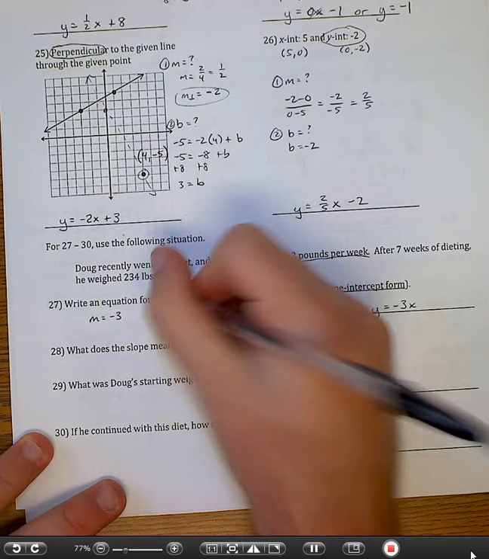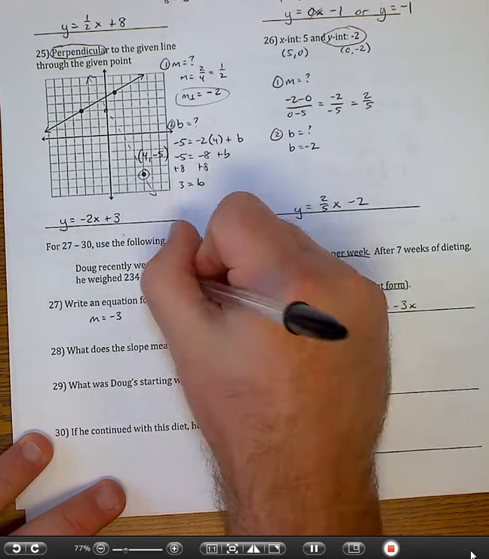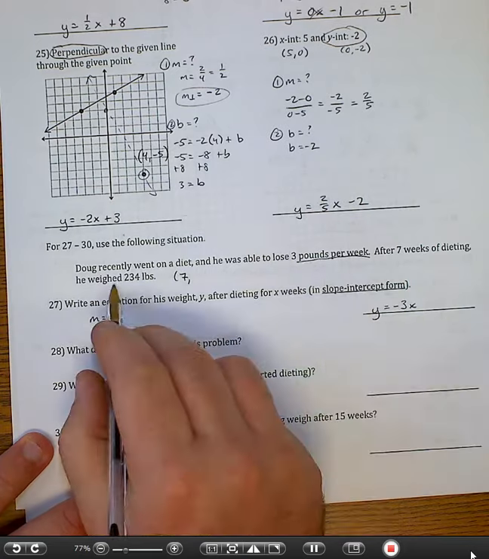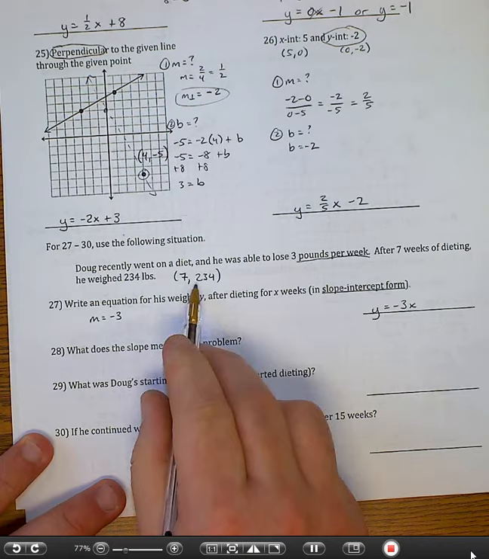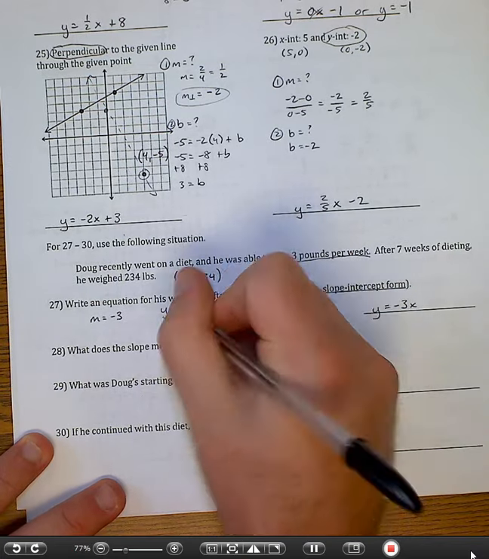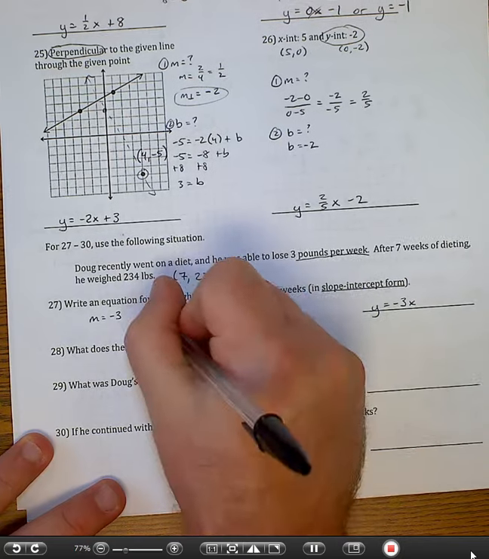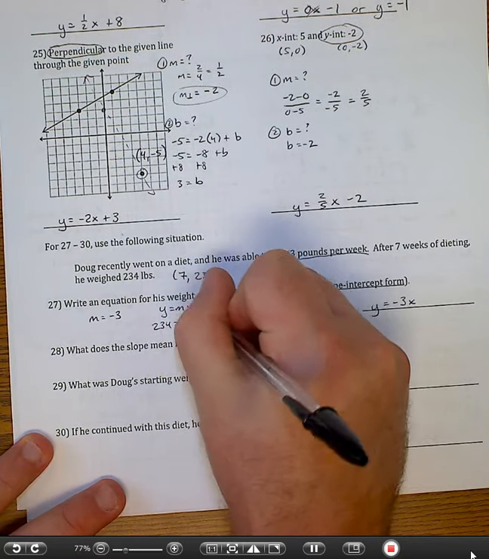To do that, I need to see that I have a point here. 7 weeks, that's an x value. He weighed 234 pounds. That's a y value. So I'm going to use that point with that slope. Y equals mx plus b. And I put 234 in for y. M is -3. X is 7 plus b.